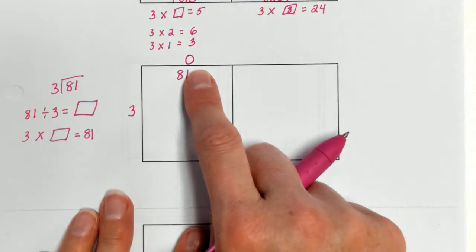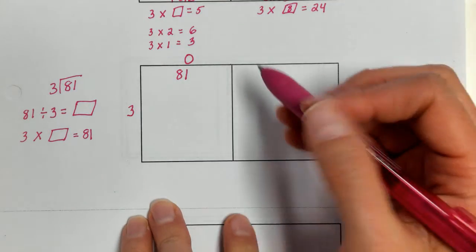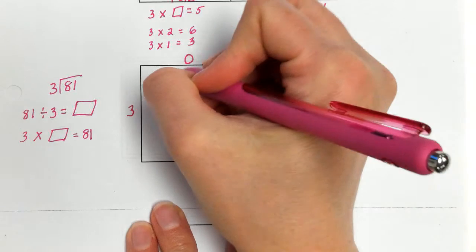I'm going to put a 0 here. Why do I put a 0 here? Because that's the tens. Let me focus that for you. There we go. Okay. So now I'm just going to look at this first number.